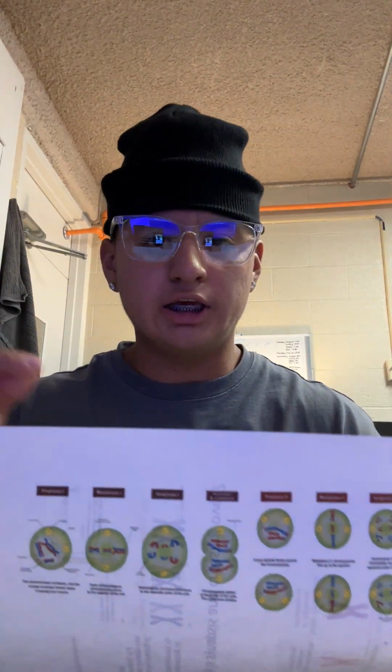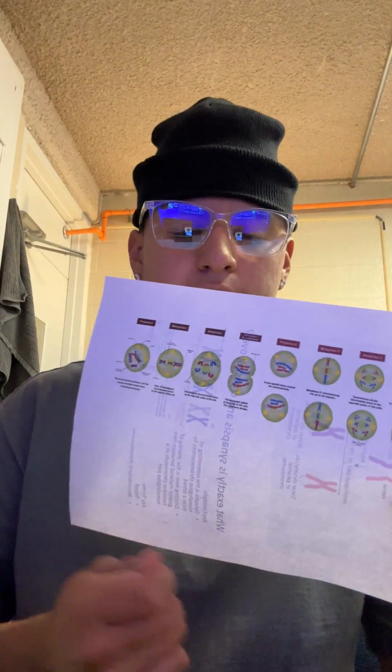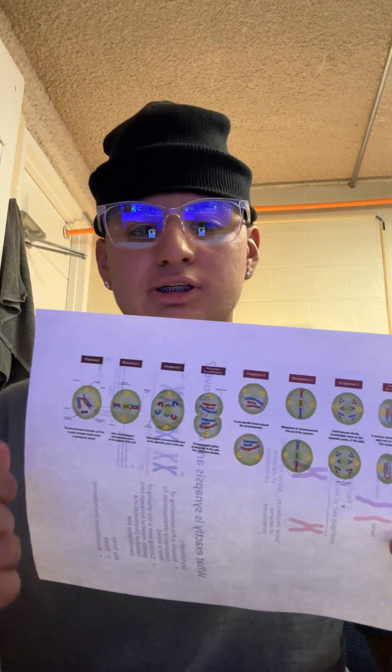So in conclusion, meiosis is not just about making sex cells, but about ensuring that every generation is genetically unique through processes like synapsis, crossing over, independent assortment, and the segregation of homologous chromosomes. Meiosis promotes diversity, which drives evolution and the long-term survival of species. So yeah, that is meiosis and sexual reproduction.